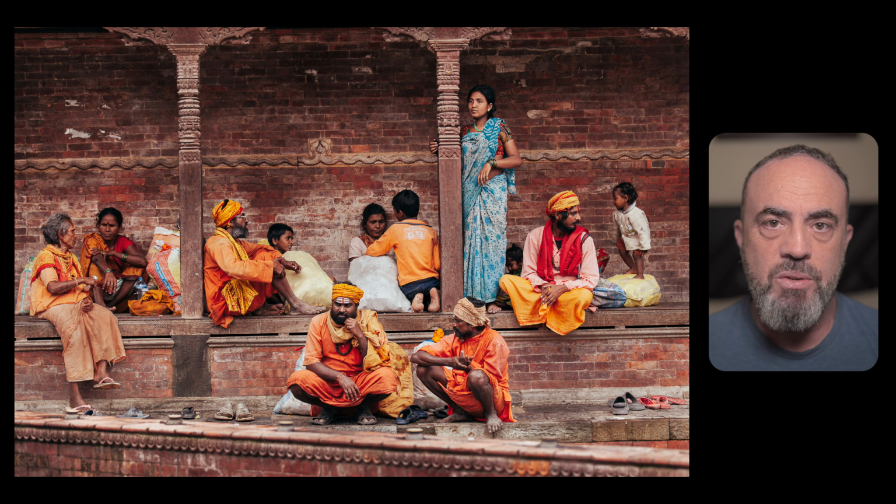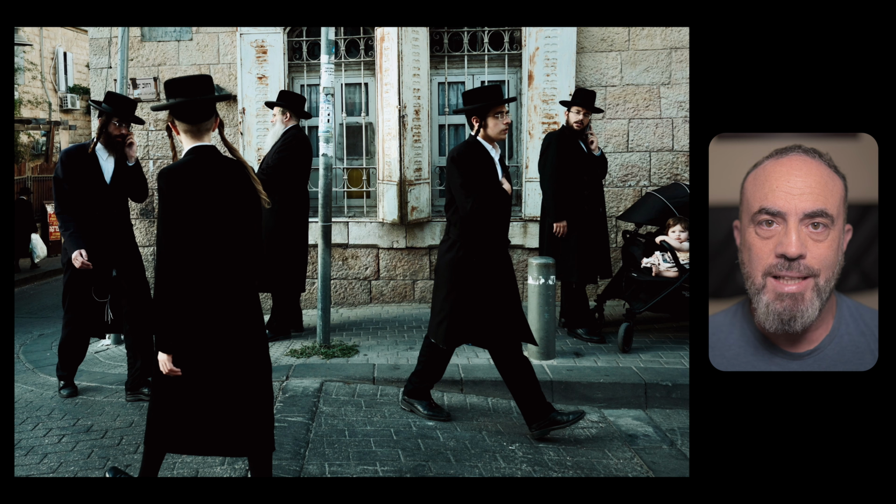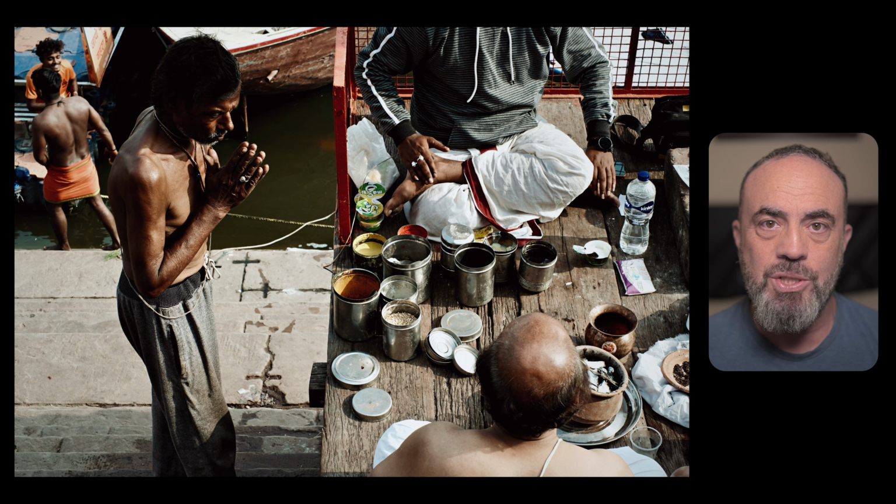We can use them to split the attention. If the frame is quite busy, we can use a line to segment the frame into smaller parts, and that will allow the people who are looking at the image to explore each part individually.